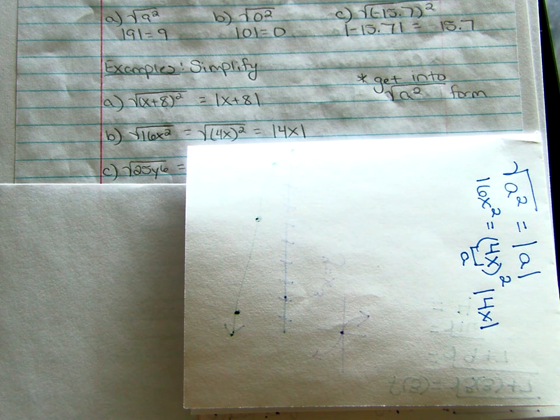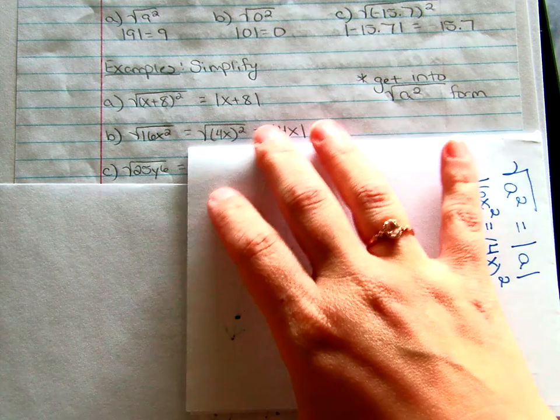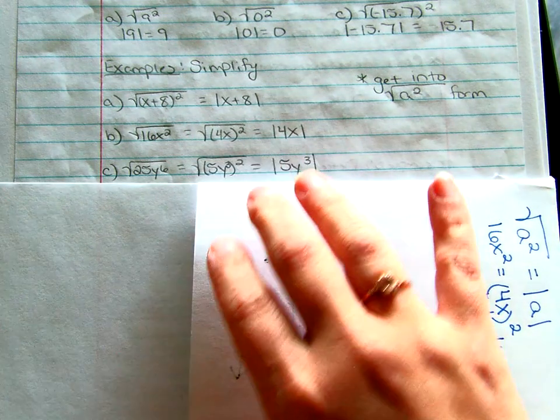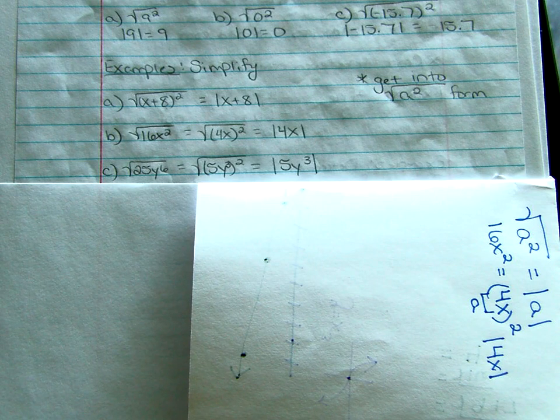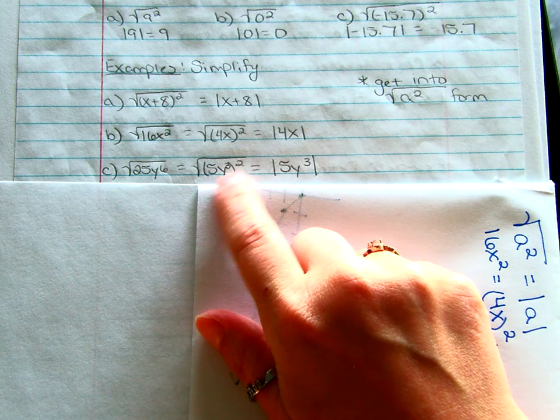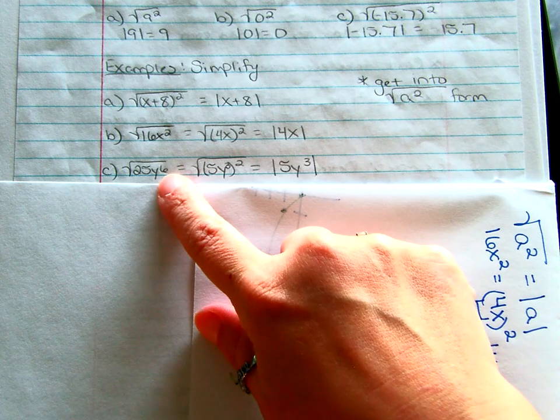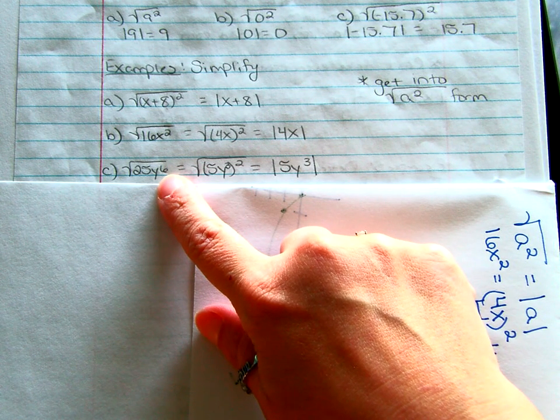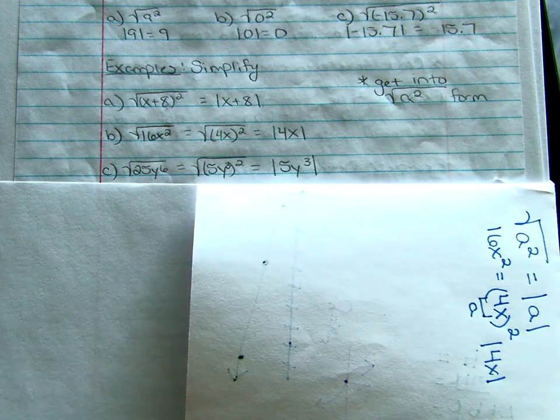5 times 5 is 25. And then remember, when you take an exponent to an exponent, you multiply them. That's from chapter 5. And so 5y to the third raised to the second power, we would multiply those, which gets us back to y to the sixth. And so you're taking the absolute value of whatever your a is, and your a in this case is the 5y to the third.